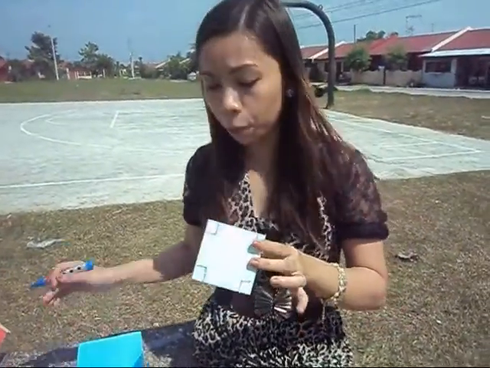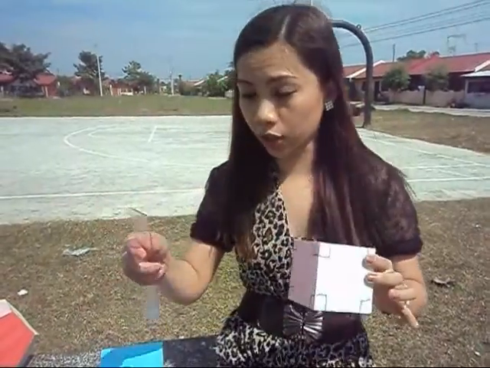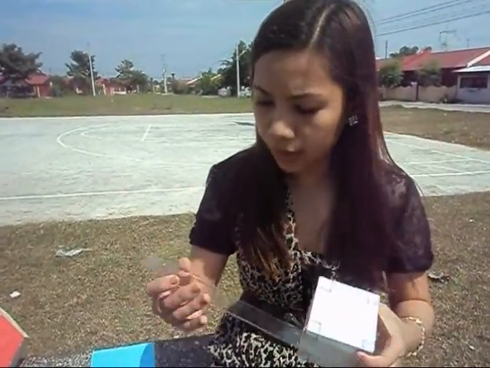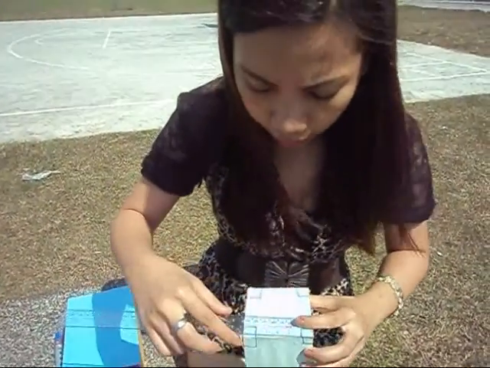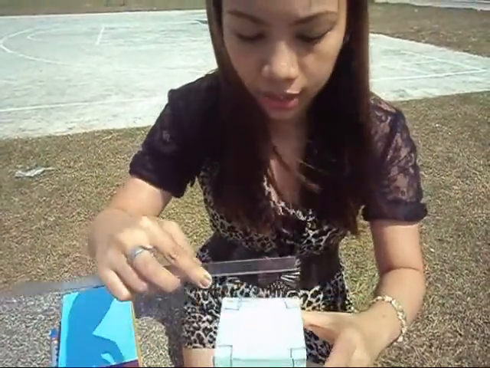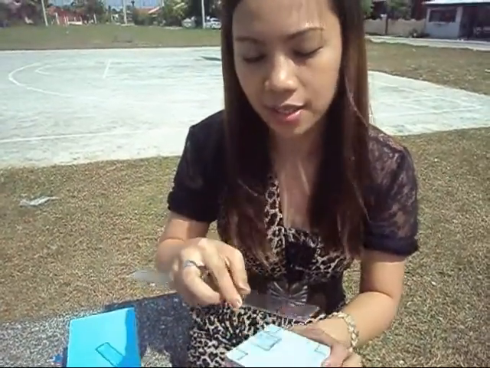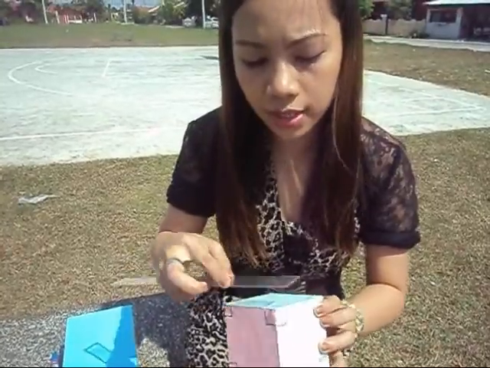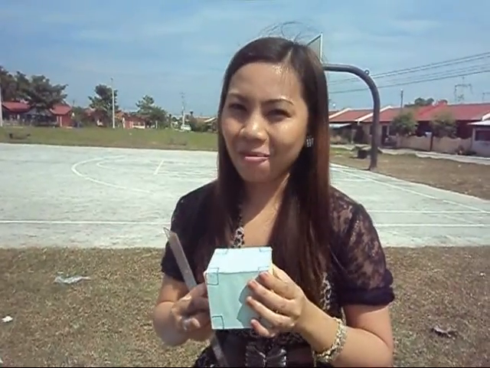But we also need to prove that each side is congruent by the use of a ruler. Here it goes. So this line has 3 inches. This line is also 3 inches. Here, still 3 inches. Here, still 3 inches. And all of these sides measured 3 inches. So, therefore, this cube is a regular prism.